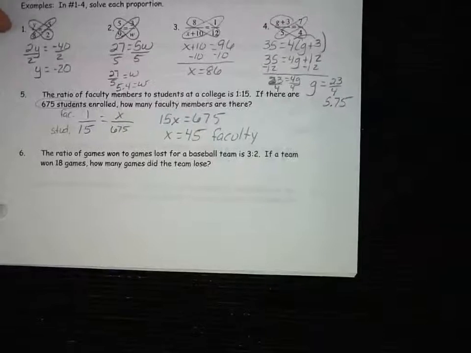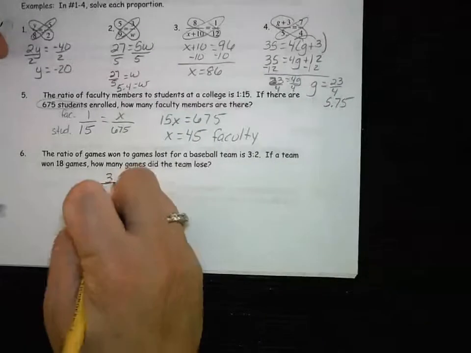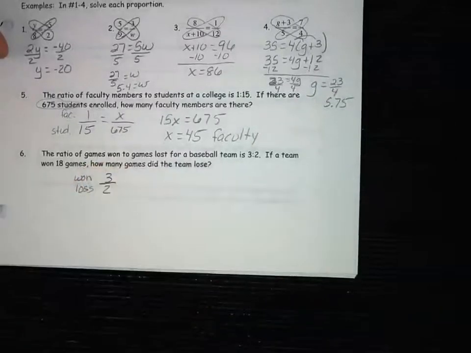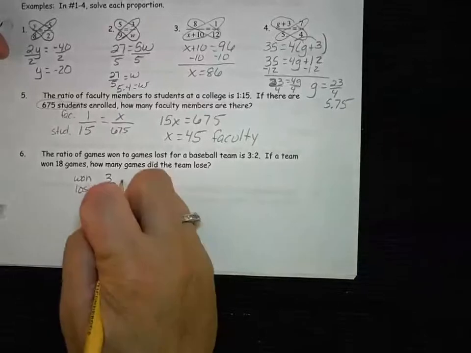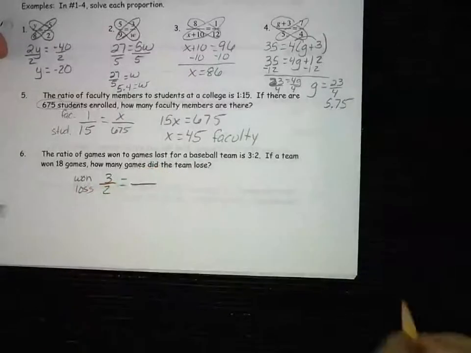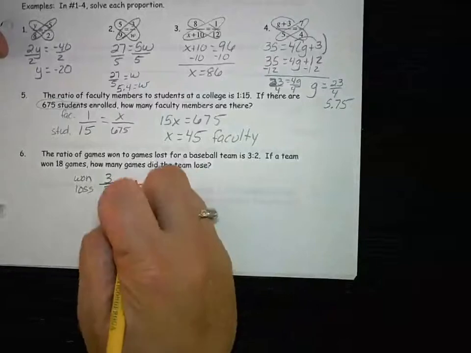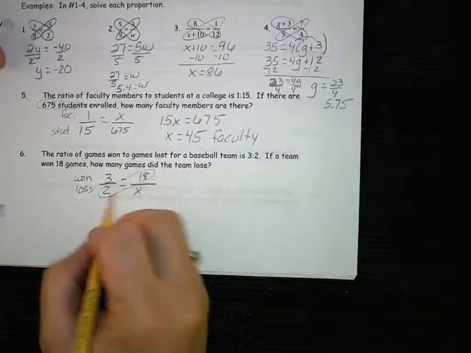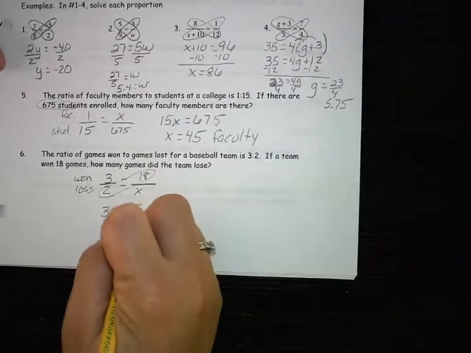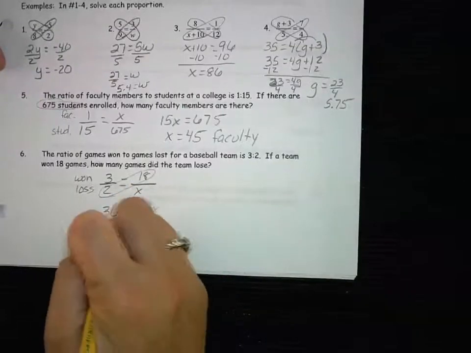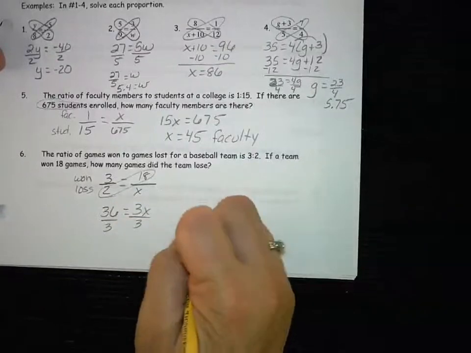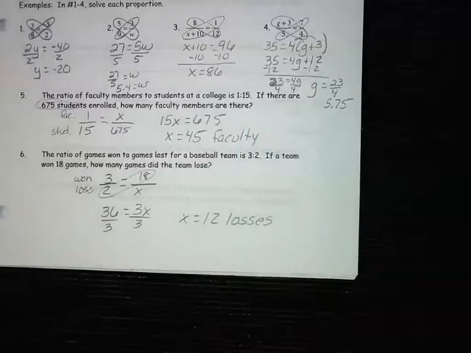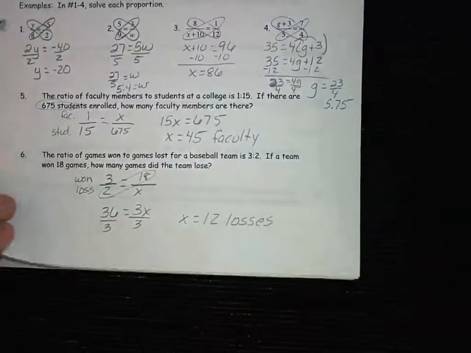Number 6, the ratio of games won to lost is 3 to 2. And again, I'm going to write won and lost. If a team won 18 games, how many did they lose? If they won 18, that needs to go on the top. If you cross multiply, you have 36 equals 3x. Dividing both sides by 3, then x equals 12, and that would mean you had 12 losses.